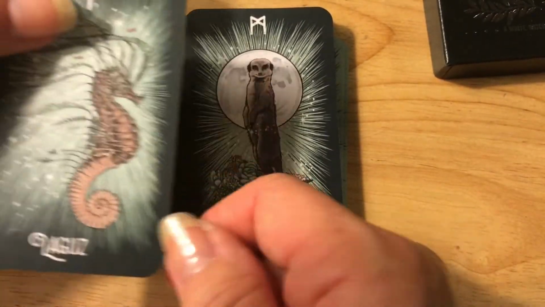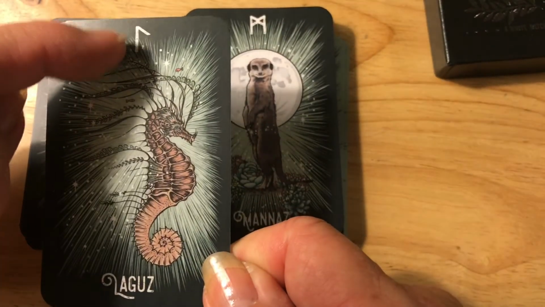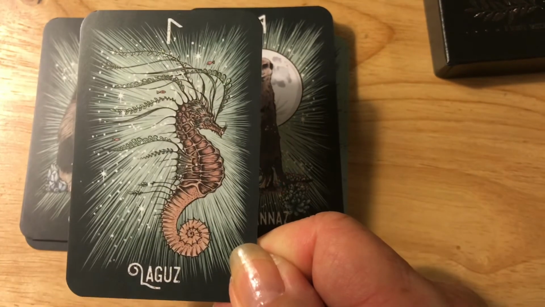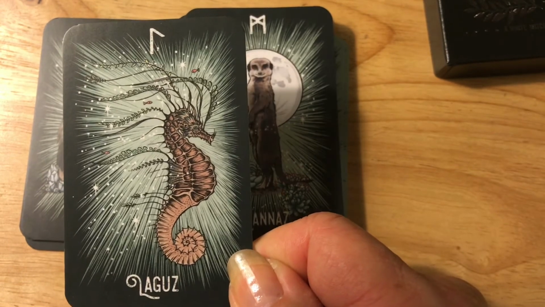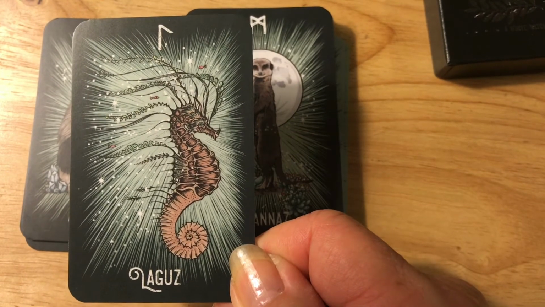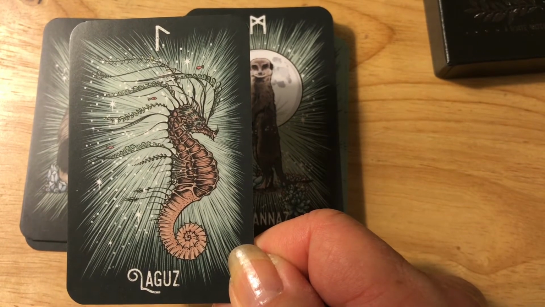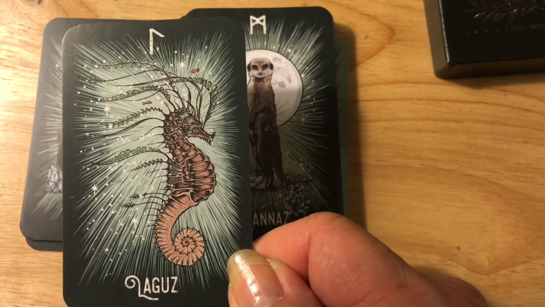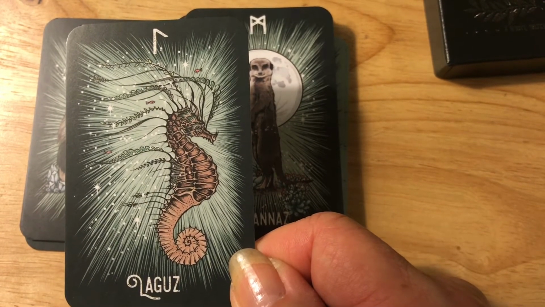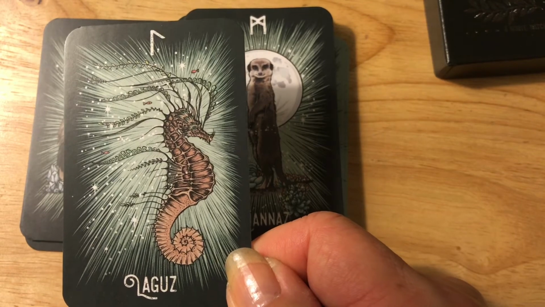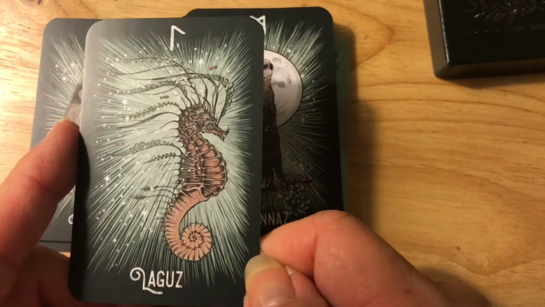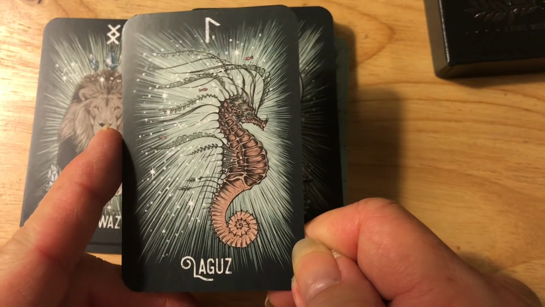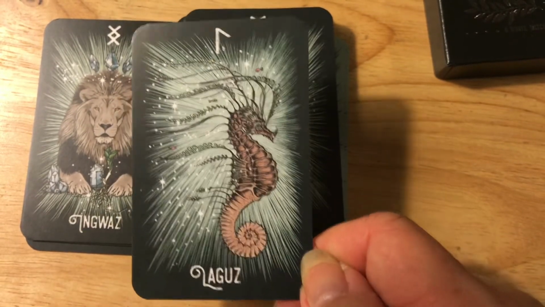And this is laguz, so this is the sound of L, laguz, and it literally means lake. So when this card comes up in a reading, it's similar to the element of water in tarot. You're thinking of femininity, dreams, the unknowable, flowing, emotions, laguz.